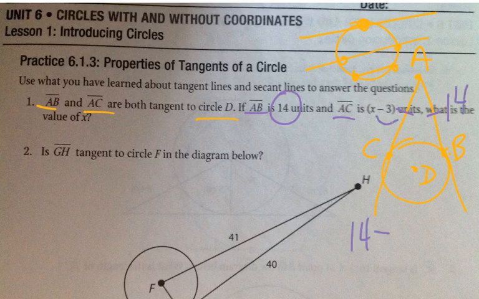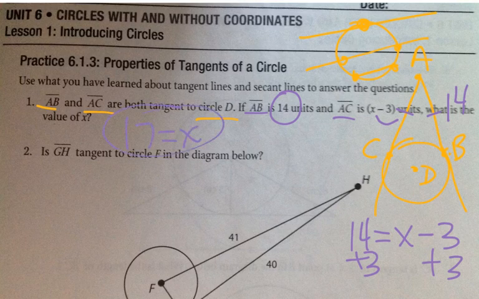So I simply go 14 equals x minus 3, and then we solve for x. Add 3, we get 17 equals x. That's what it wanted us to do on that one.